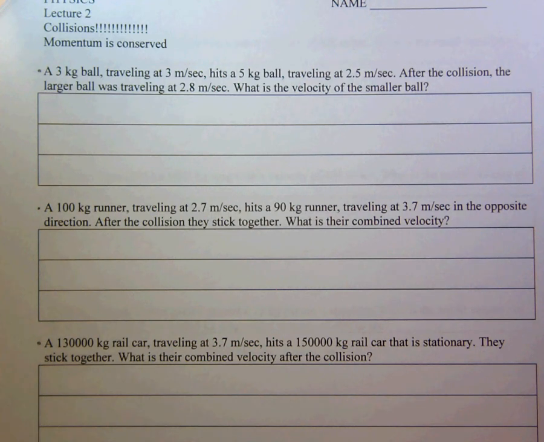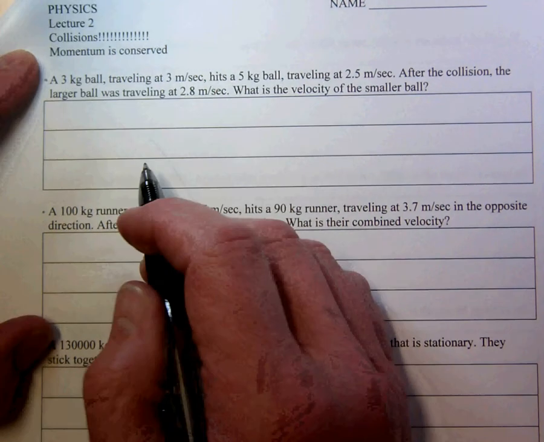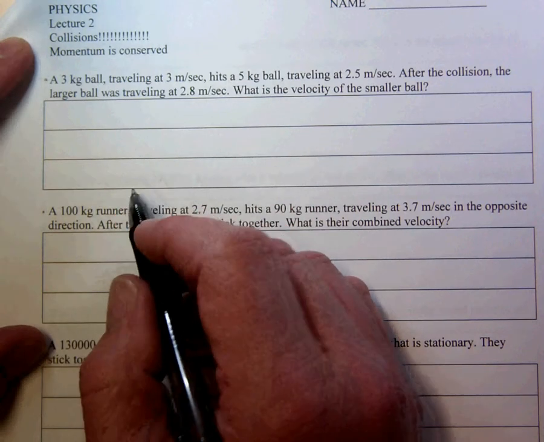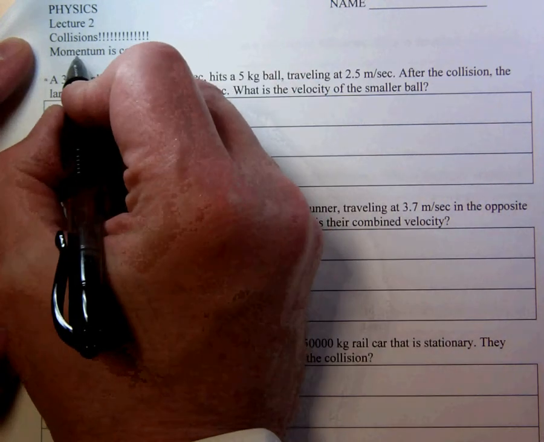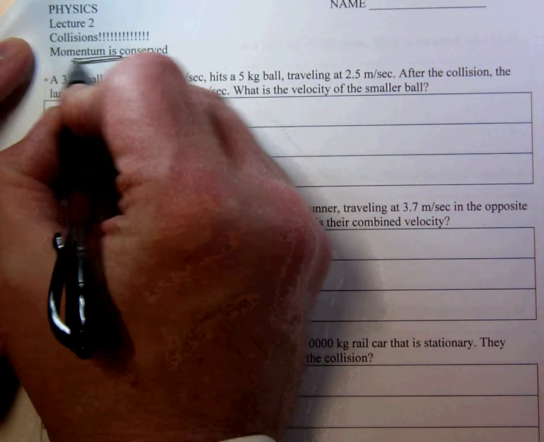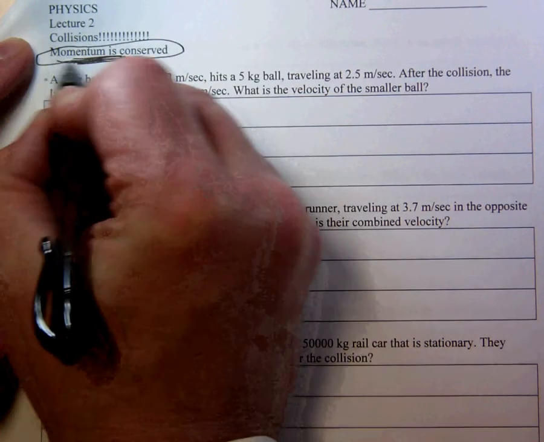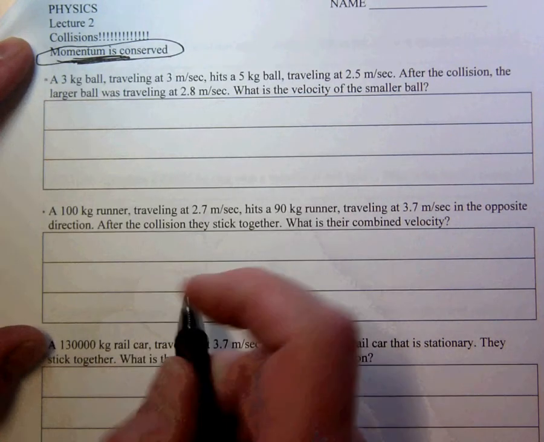Welcome back to Momentum. Today we're going to look at collisions. In any collision, momentum is conserved. That's a key element in this section.